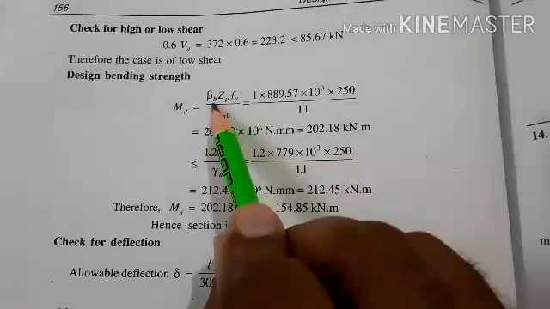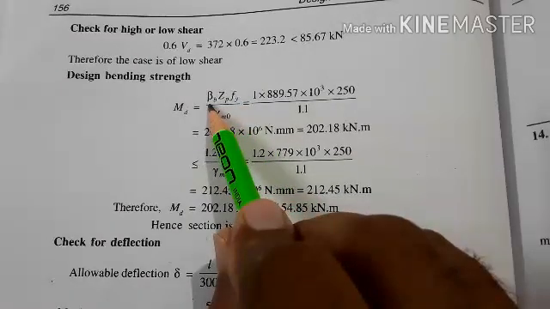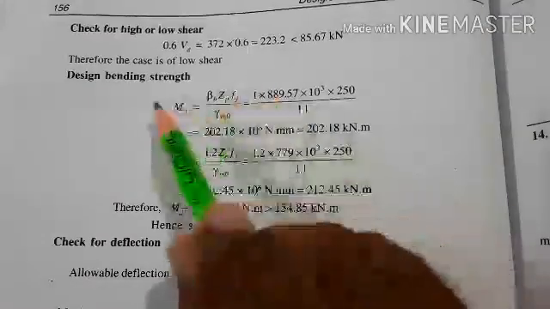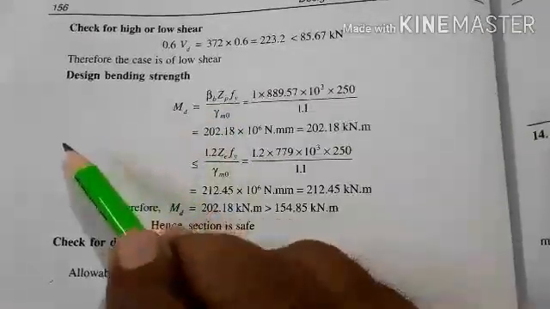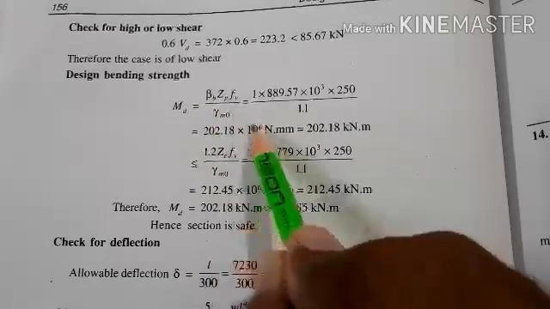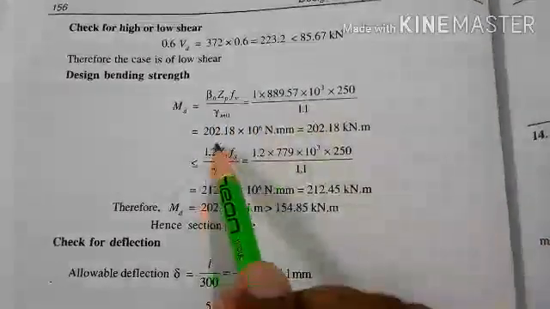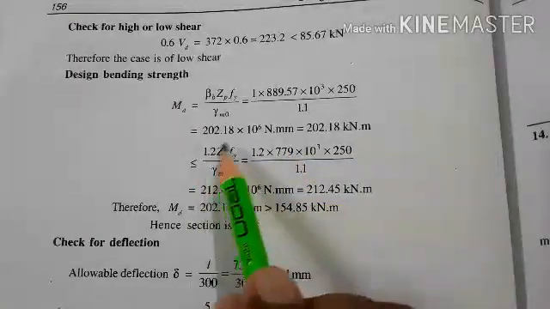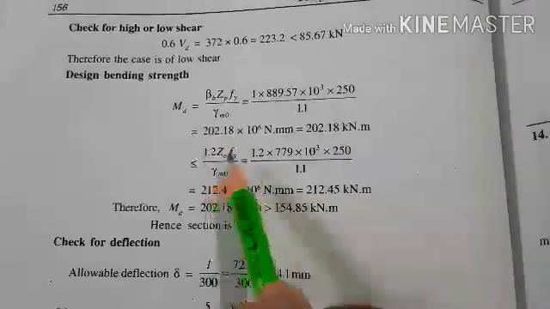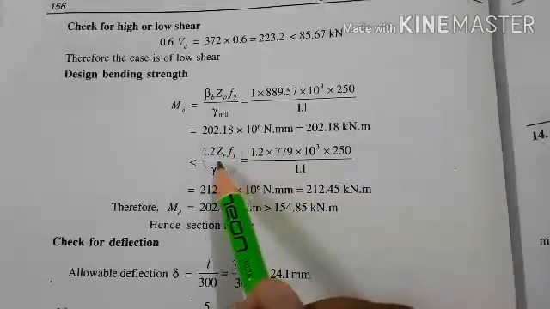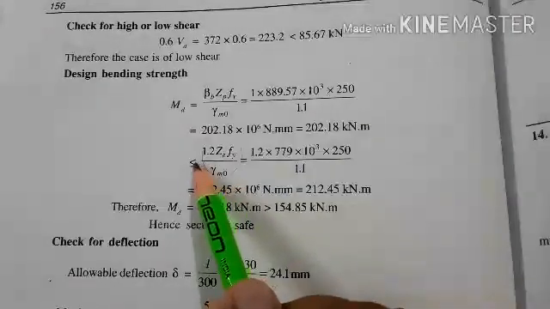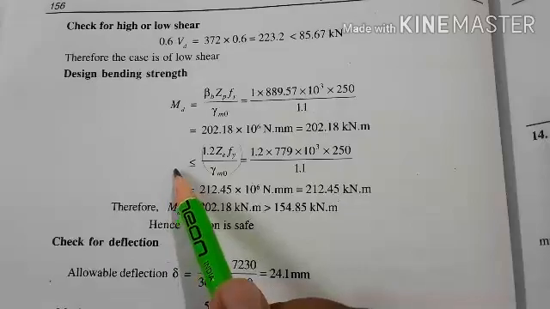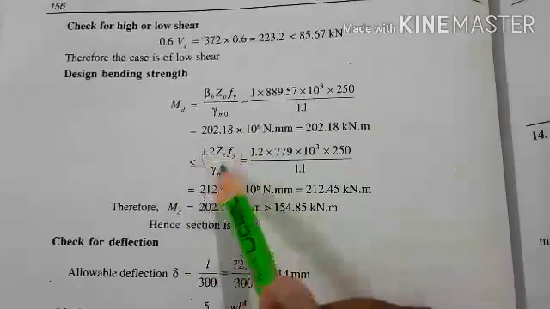Where beta, for a plastic section, the value of beta will be 1, ZP we know for the chosen section, and Fy is the yield stress. Substitute all the values, we get the design bending strength, which is to be compared with this value. This is for the simply supported case, and the design bending strength we calculate should be less than or equal to this much.